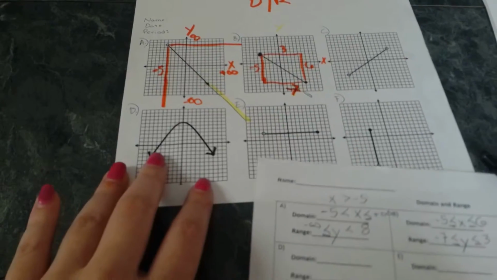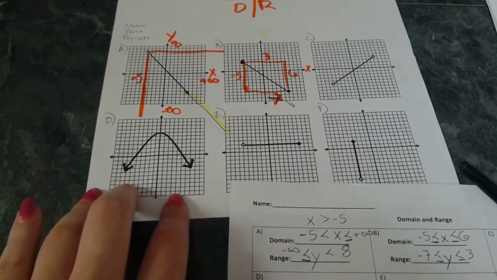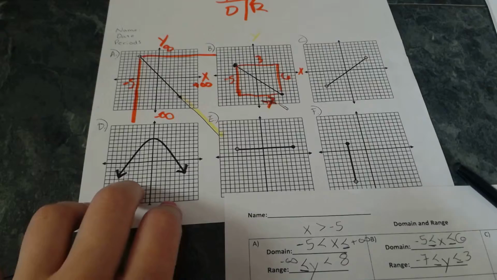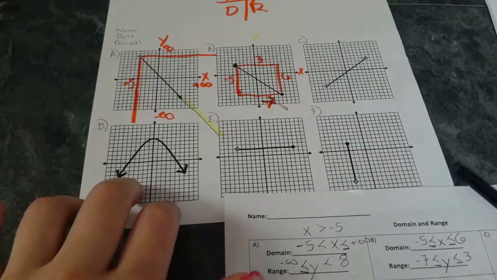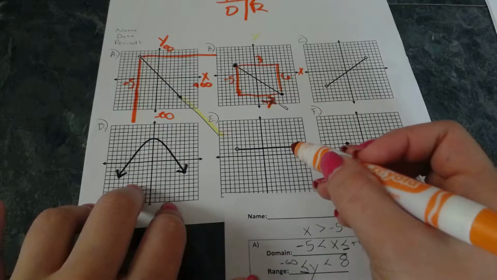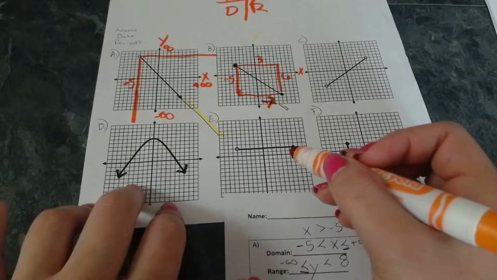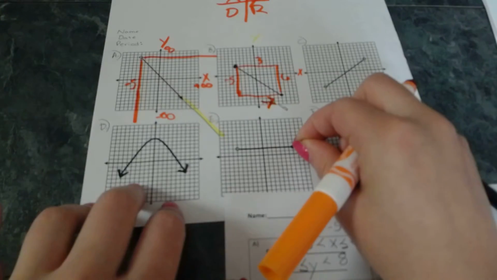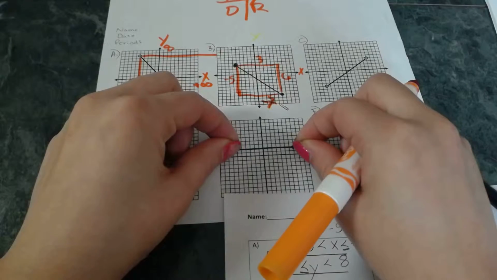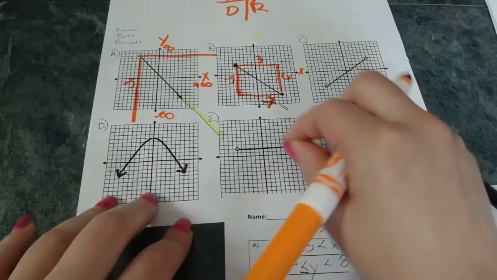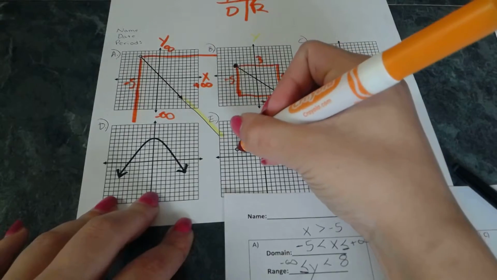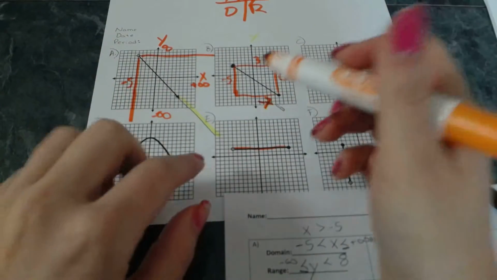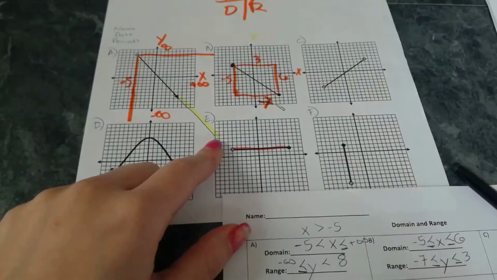Okay, so this last one that I want to go over is E, only because it looks very different from all the other ones. So on E, if I want to make a box here, my box is going to be really skinny because I'm not really going to have any width on it because I'm only using one y value. So this box would just look like that, like you took a box and you just flattened it out. So here it's pretty interesting.